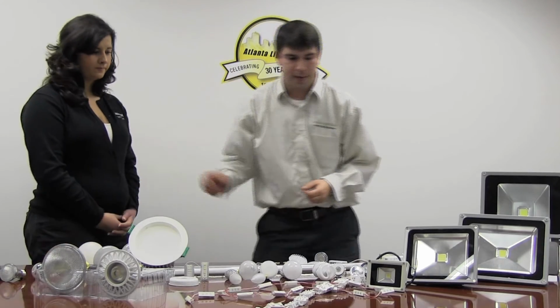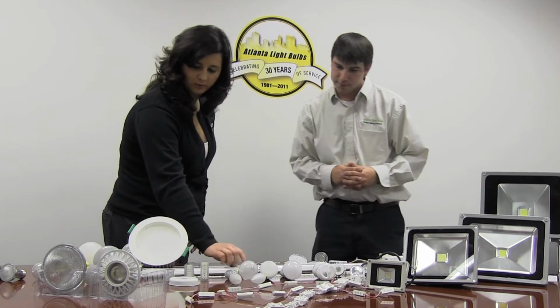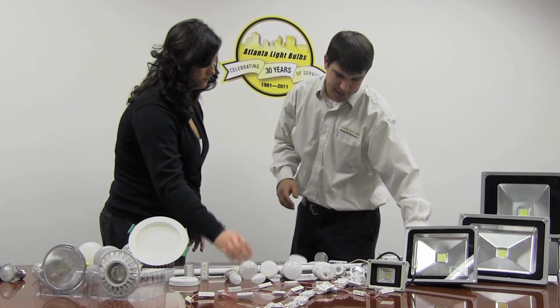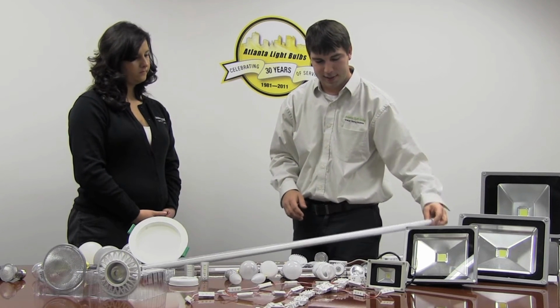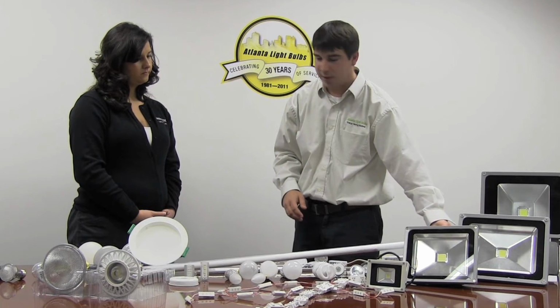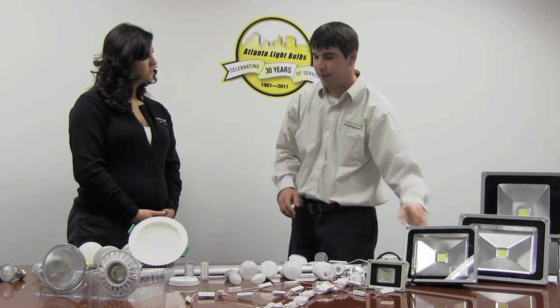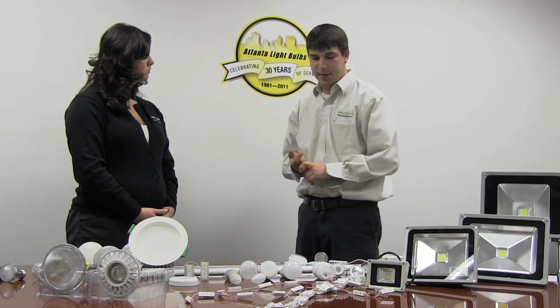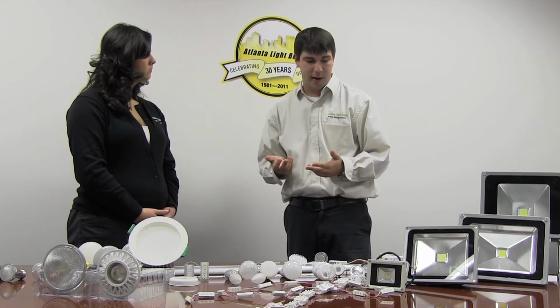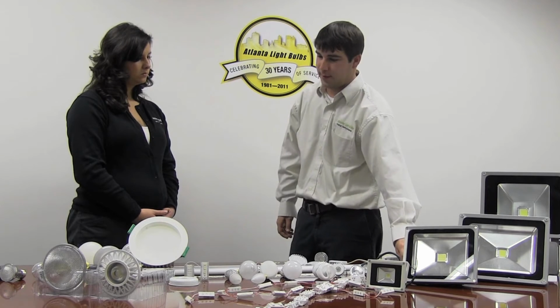Sure. Tell us a little bit about this bulb right here. Well, this bulb is a fluorescent replacement, and as you see, it looks just like your tube lights. Some people have them in their house, in their garages, basements, shop lights in their work areas. So this is a great replacement for that.